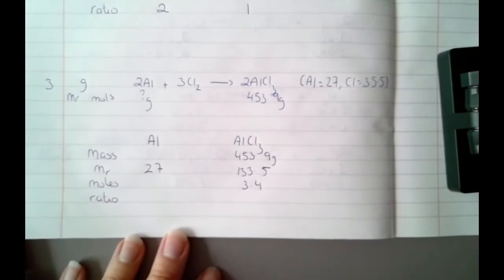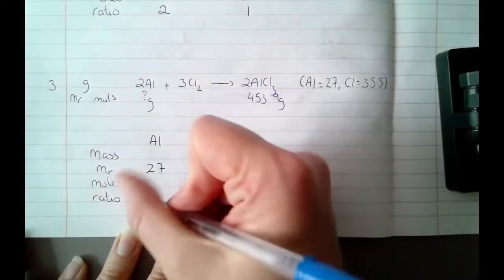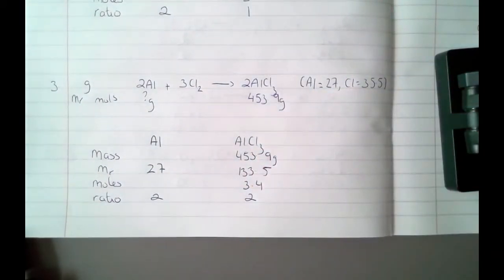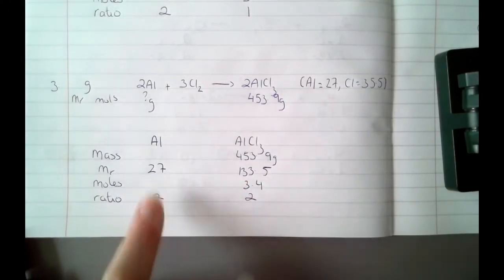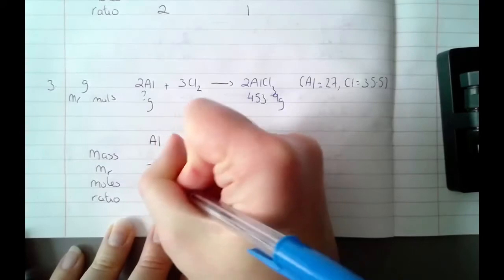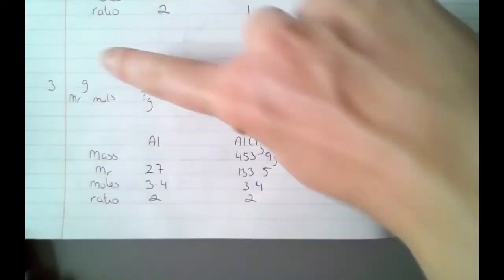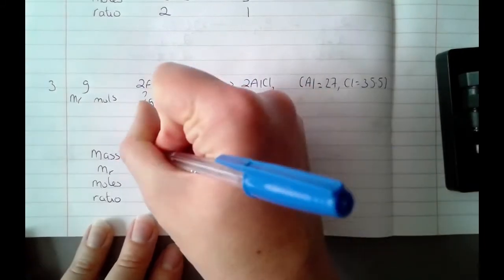For the ratio, again, I take the big numbers from the balanced chemical equation. The big number in front of aluminium is 2. The big number in front of aluminium chloride is 2. So I've got a 2:2 ratio. Both of these numbers are the same, which means the moles are the same. That must mean that's 3.4. And now that I know moles, to find mass, it's formula mass times moles, 3.4 times 27, and that gives me an answer of 91.8 grams of aluminium.